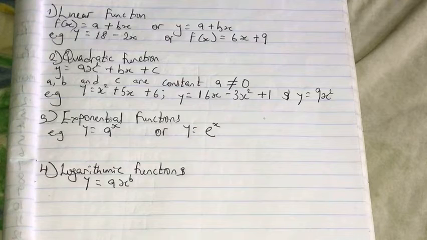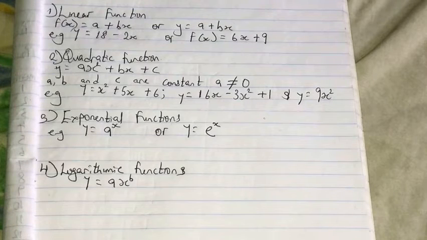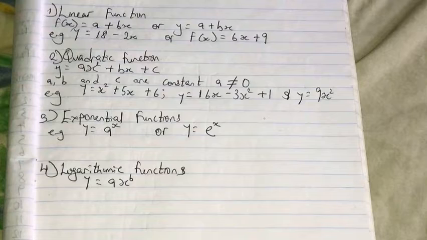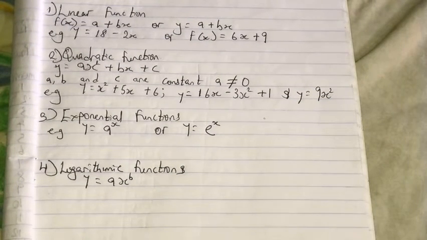But if a is less than 1, there is an exponential decay. Most exponential functions used in economic theory have the base e. Values for exponential functions with the base e are easily obtainable from statistical tables or by the use of a calculator.